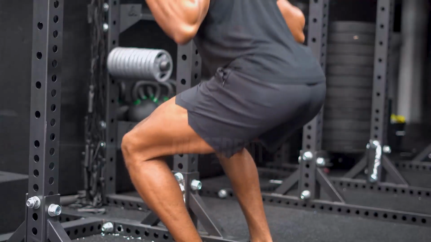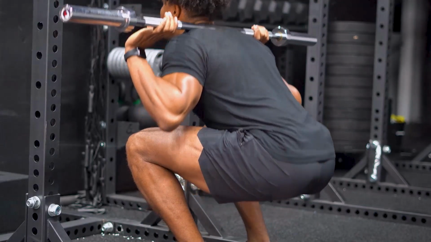Now, we're not done yet. In the next video, I'm going to break down squat form so that you never experience knee pain from doing a squat again. Squats translate from everyday life, walking upstairs, running, sitting down in a chair.